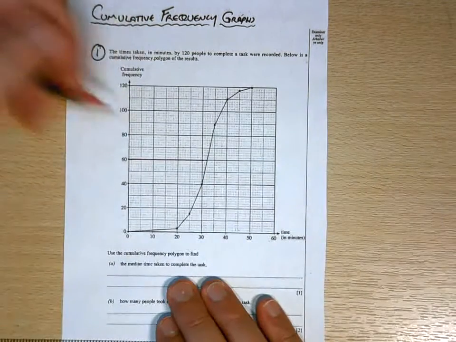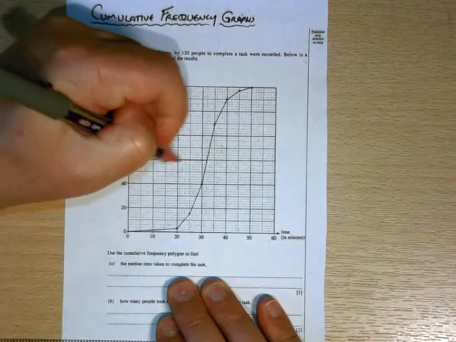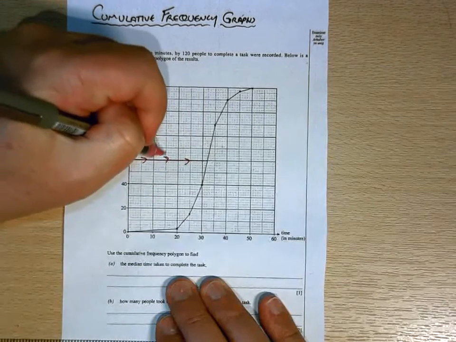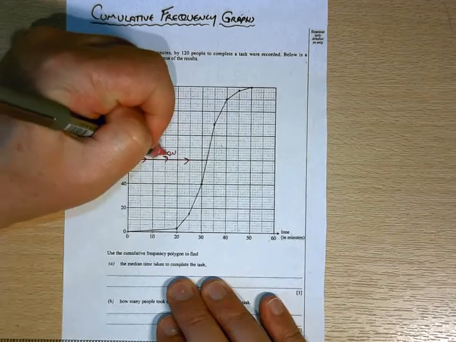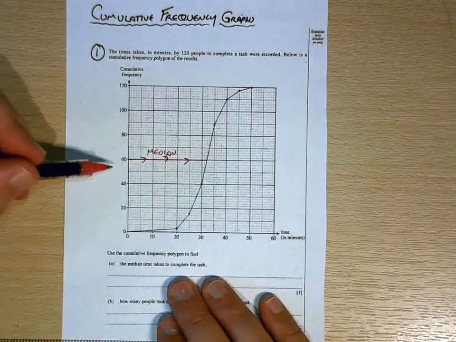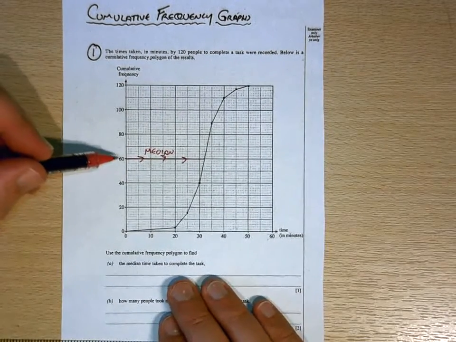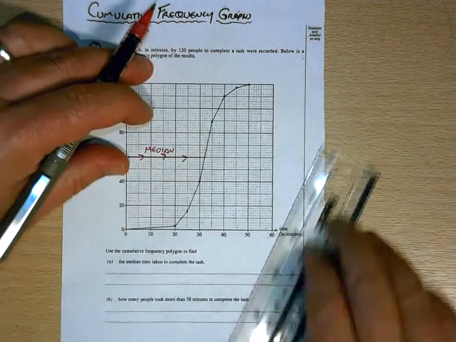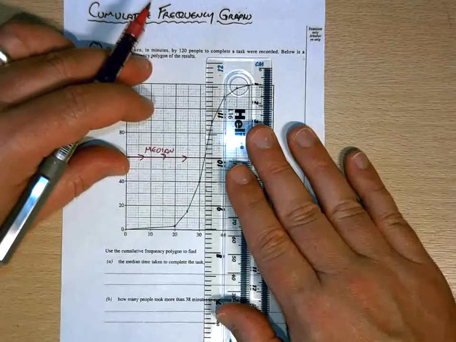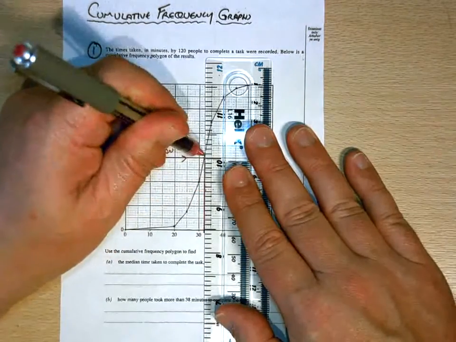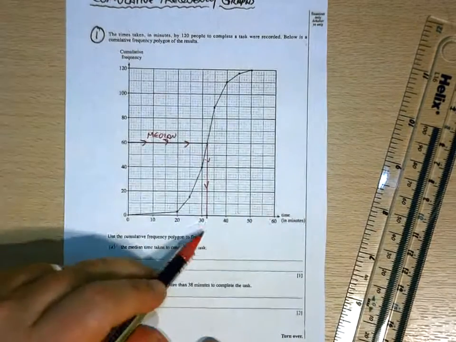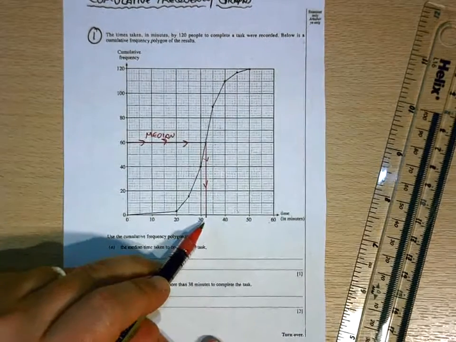And as far as an exam goes, it's always worth you marking this on. So this is going to be where we find our median. So 60 isn't the answer, 60 isn't the median, 60 is where we go to get our median. So we draw the line across to the curve and then we read that vertically downwards. So this value is what our median is.